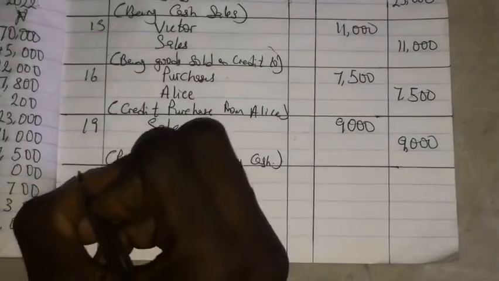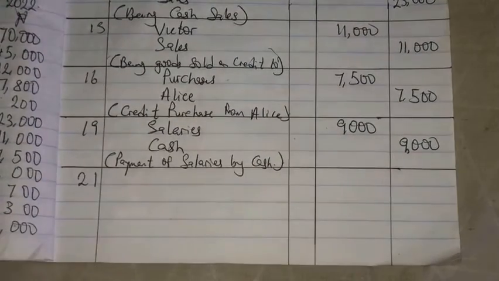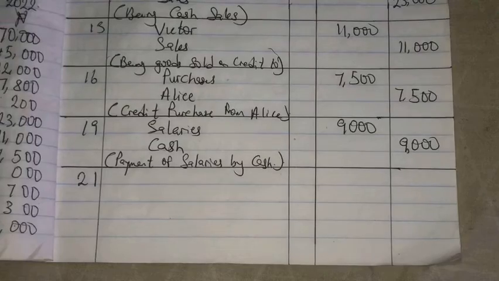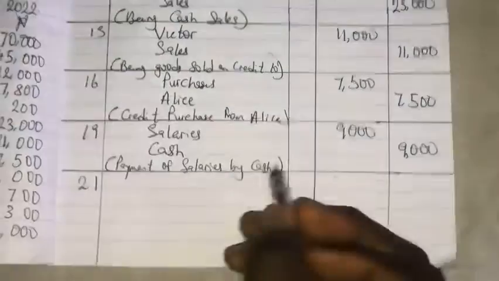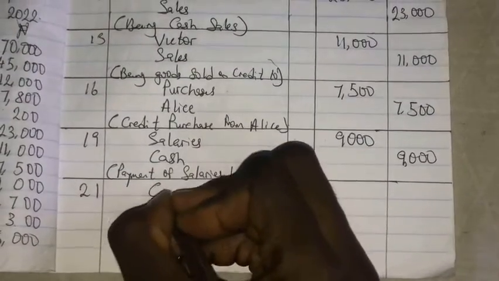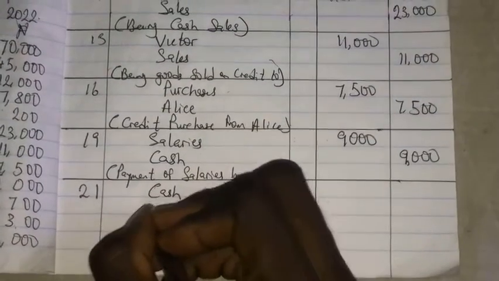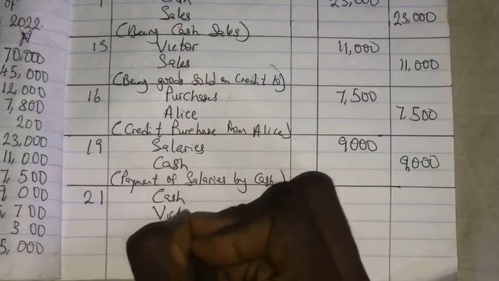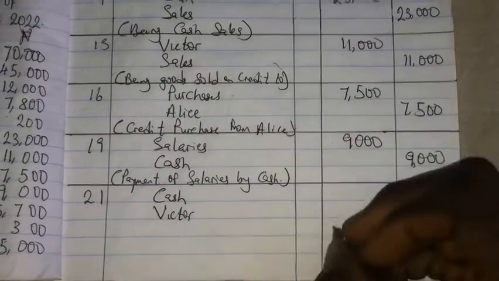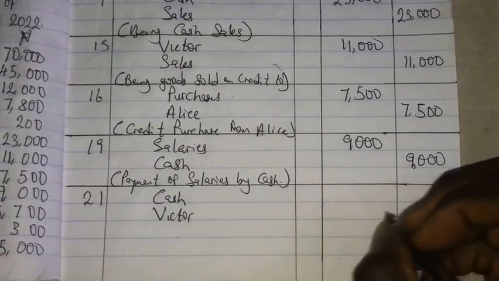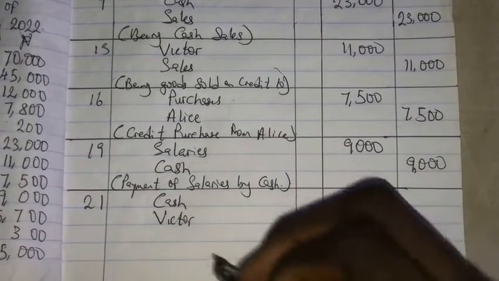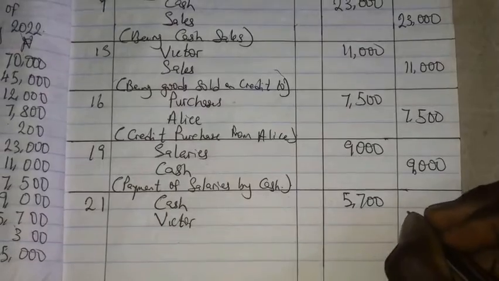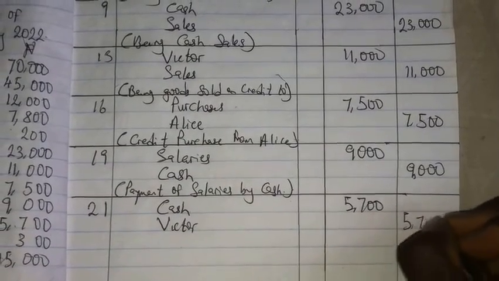On July 24th, received cash from Victor 5,700. So Victor is giving and the cash is receiving. You put in your cash account and your Victor account. Remember, Victor is the debtor, so you'll be crediting him by how much? You debit your cash first, 5,700, and you credit Victor 5,700.